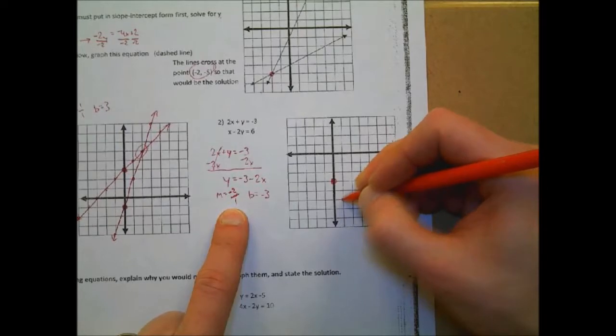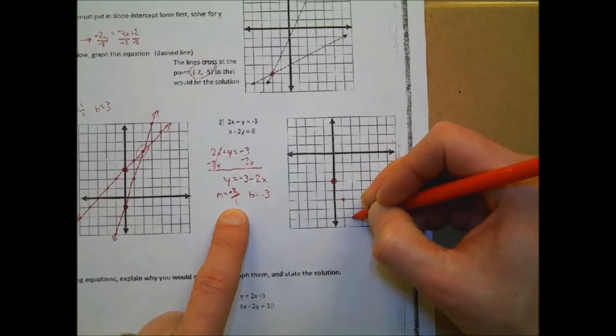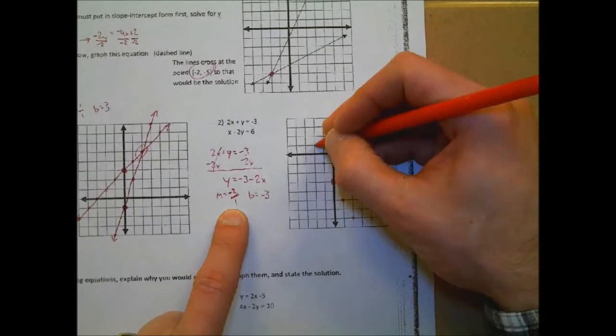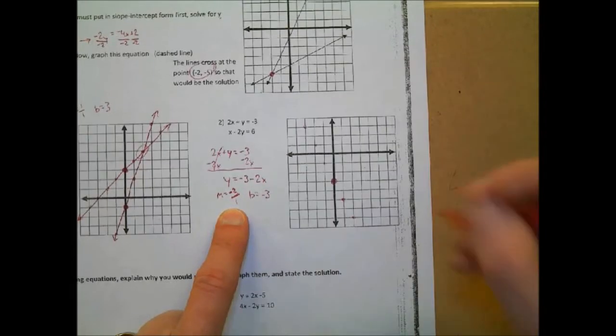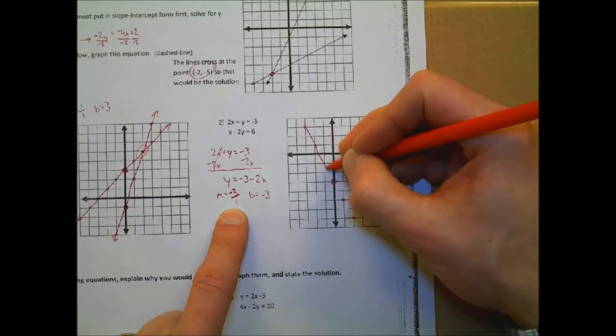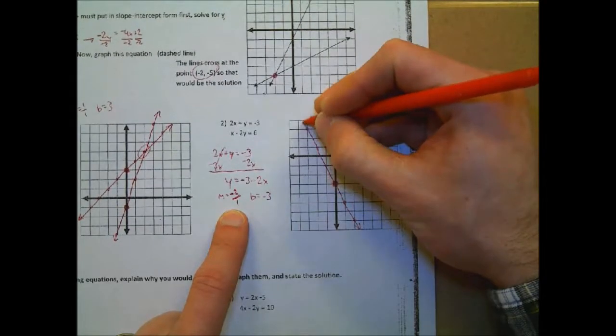And we can keep doing it, right? Down 2, right 1. Oop, I'm out of space. Instead of going down 2, right 1, we can also go up 2, left 1. I'm just going to keep going here to fill up the graph, like so. And then I'll connect the dots. Okay, perfect.